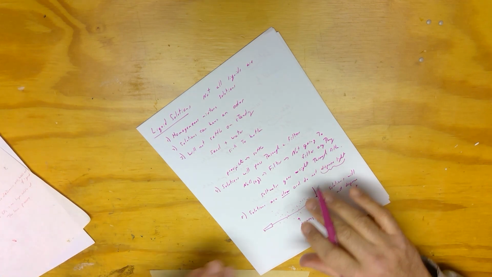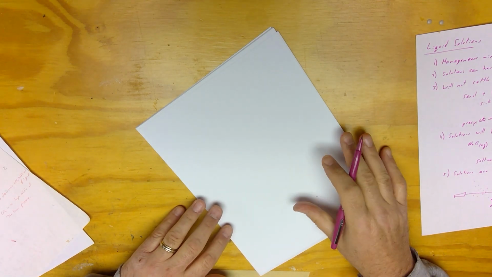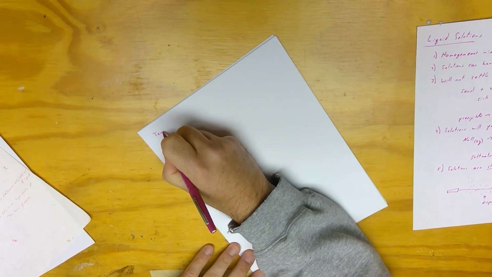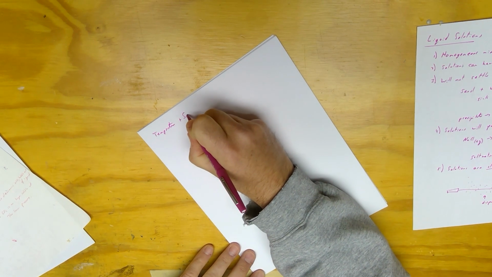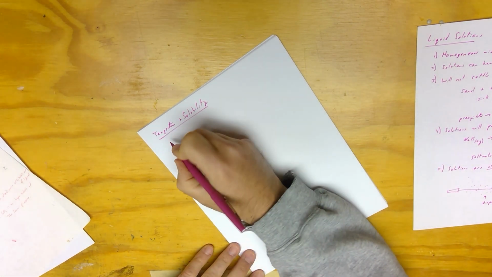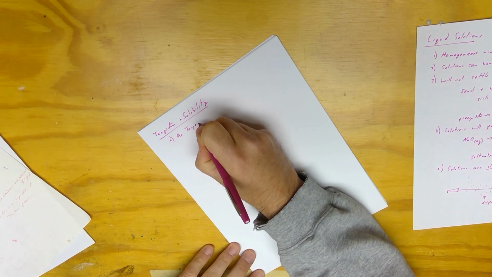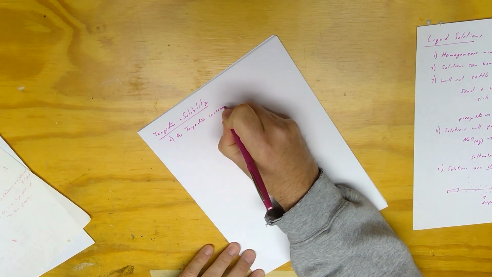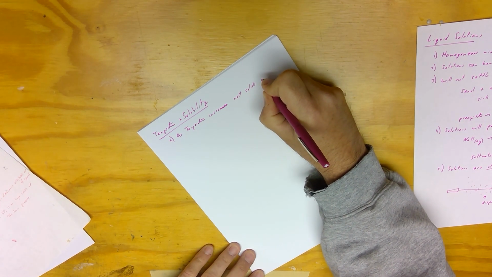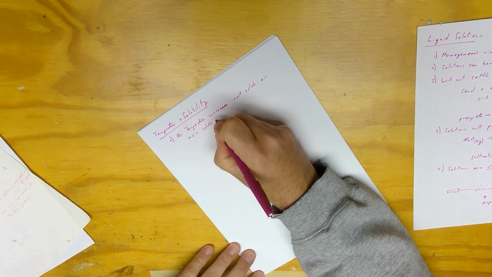So let's talk about some things, and then we'll get into using table F. All right, so let's talk about temperature and solubility. First of all, as temperature increases, most solids, not all, are more soluble in liquids.